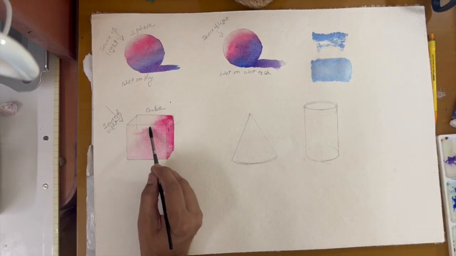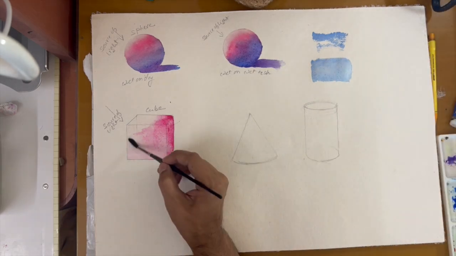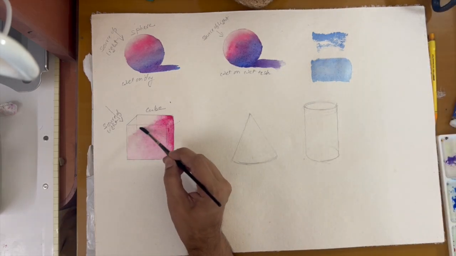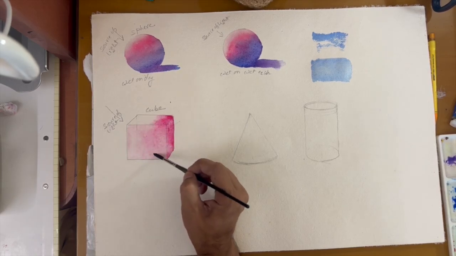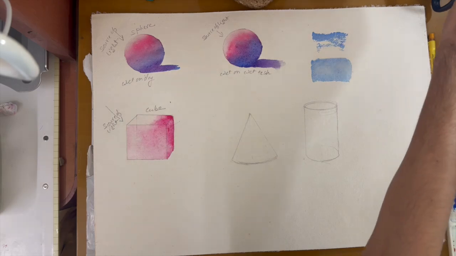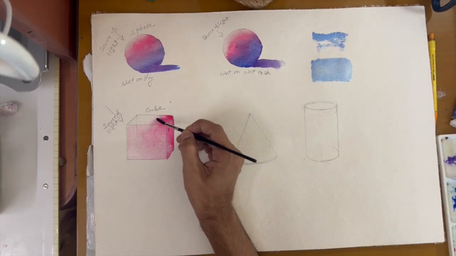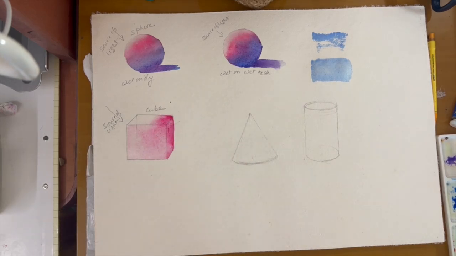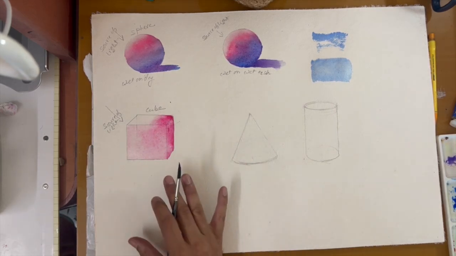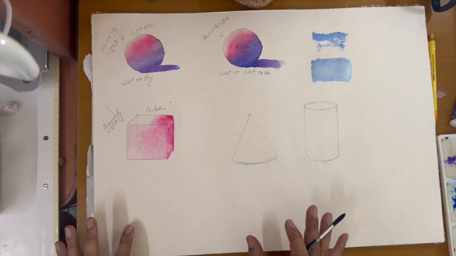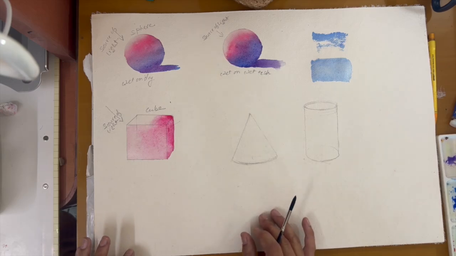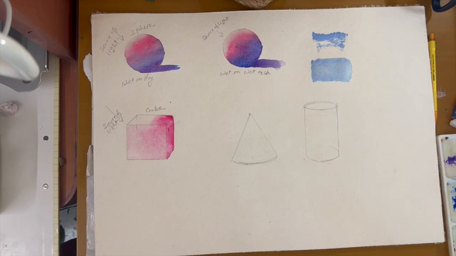Painting of cube is also kind of a painting of sphere. So here our cube is ready with the single tone of crimson. Now we will add a touch of blue wherever there is a darker area.